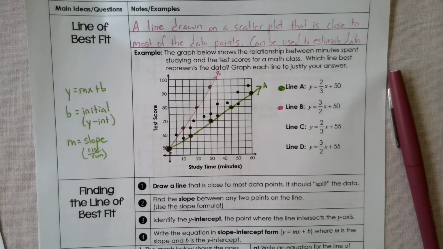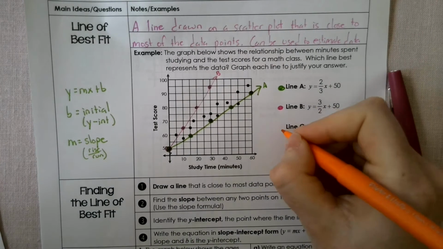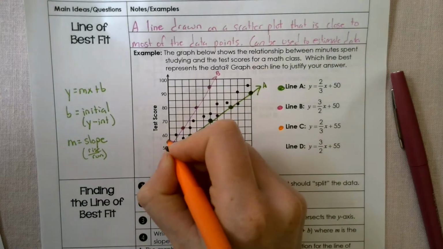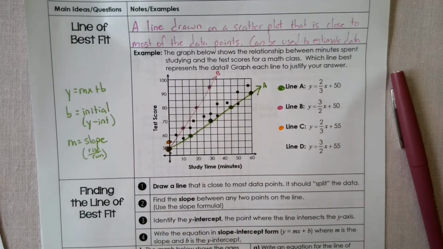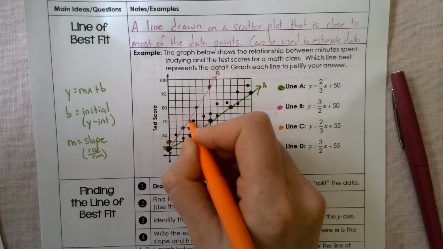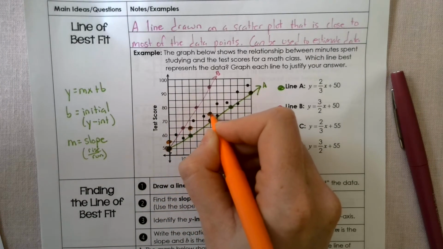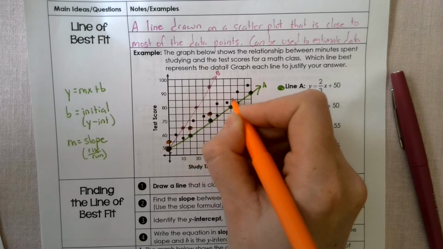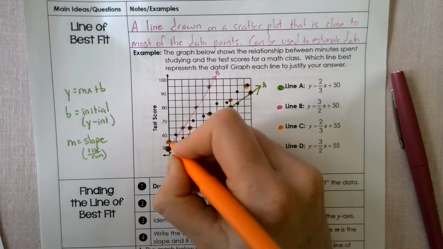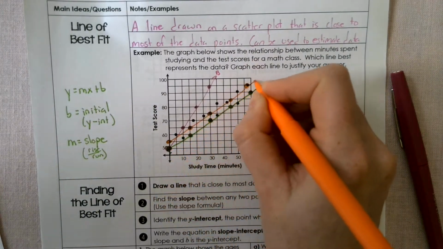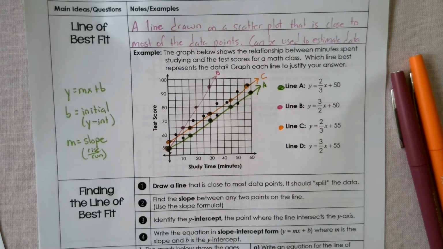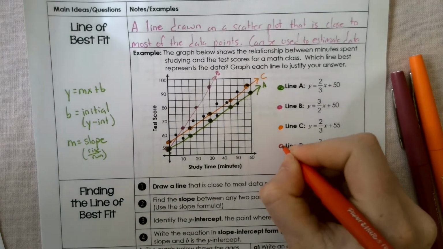And then C is going to be orange. And I'm going to start at 55 this time. I'm going to go up 2 to the right 3. 1, 2, 1, 2, 3, and I repeat that. And then finally D is going to be this red color.